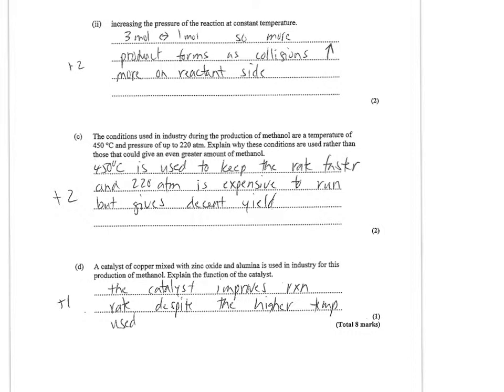So for the 2 marks, you were supposed to address the temperature, that the temperature is being used to keep the rate faster without totally sacrificing yield. So it's kind of a moderate temperature. And the 220 atmospheres is expensive to run, but it's enough pressure to give a pretty good yield without driving the expense real high, instead of going even higher than that. So 450 degrees is somewhat high for the temperature, but that's to help keep the rate going. And the 220 atmospheres isn't the greatest pressure you could use. More pressure would help it even more, but then it gets very expensive and you get safety issues.